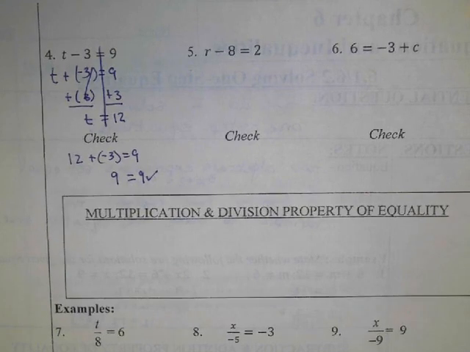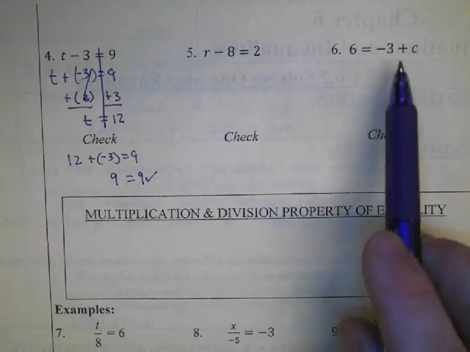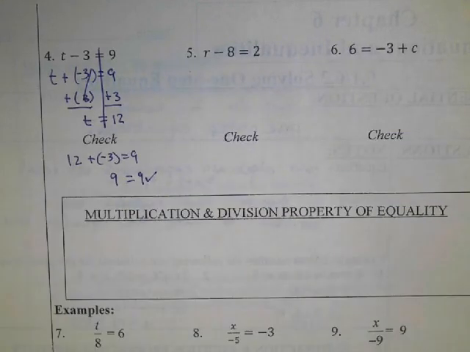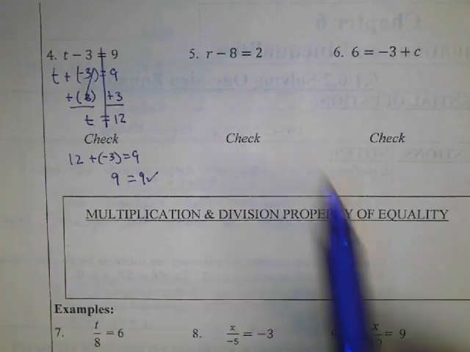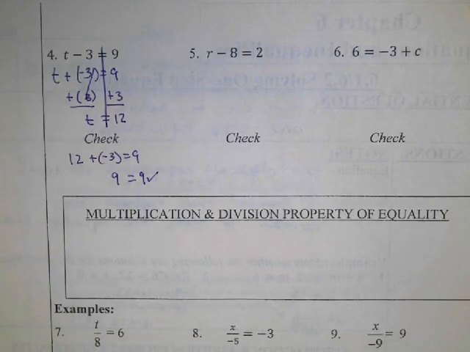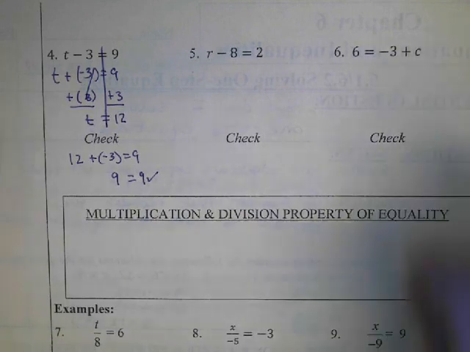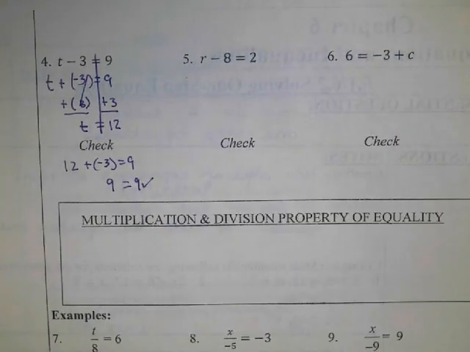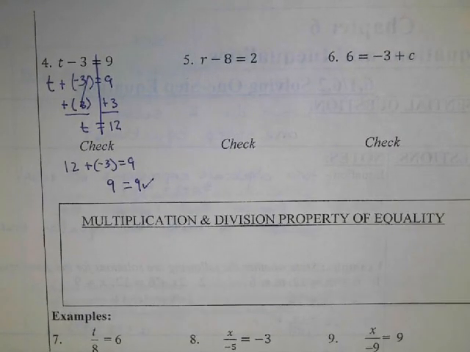So at this point, now that you've seen an example that starts with addition and an example that starts with subtraction, I'd like you to pause right here and try 5 and 6 on your own. Okay, so hopefully you took the chance to try 5 and 6 on your own. Let's go ahead and do them.